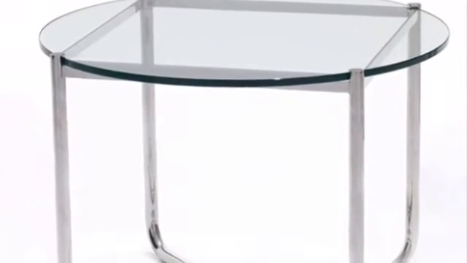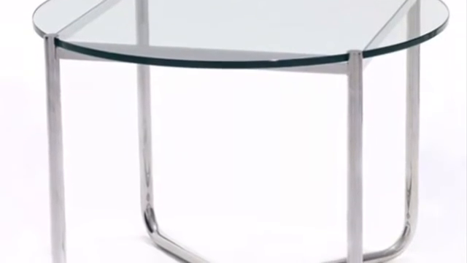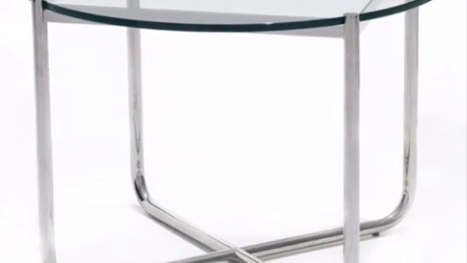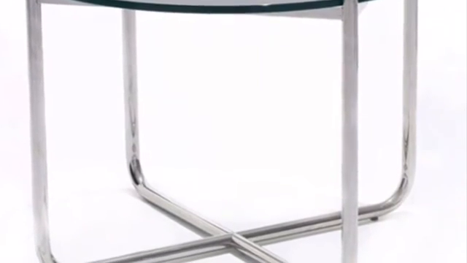And then with this table, just simply glass with a steel frame. And this is what he thought was his simple design to keep a modern look and modern feel.